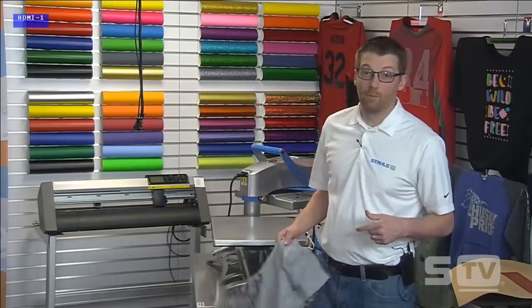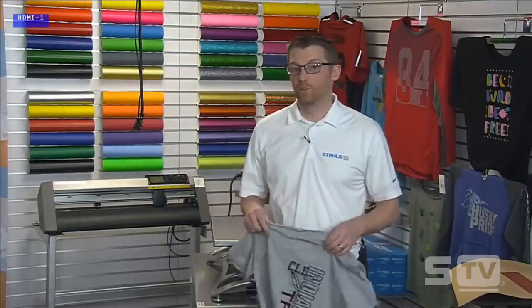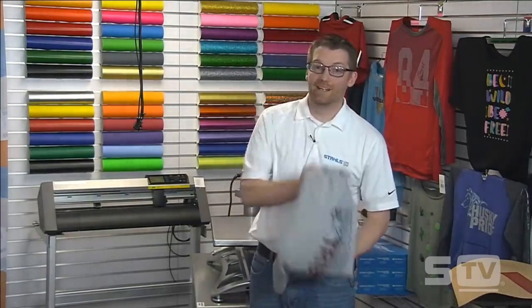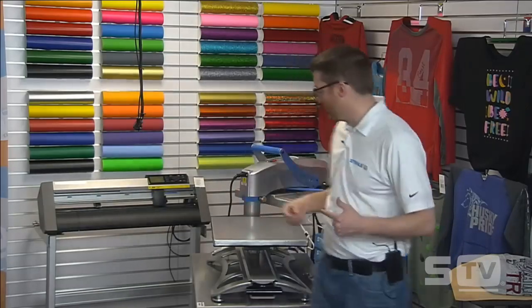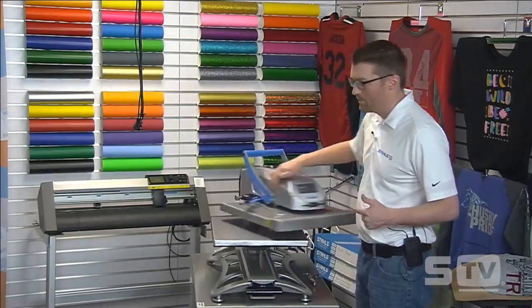All right, we're almost out of time, but there's one application that I was really excited to show you that I want to make sure I get to, and that is sublimation and using sublimation with other polyester-based heat transfer materials, in this case glitter flake.